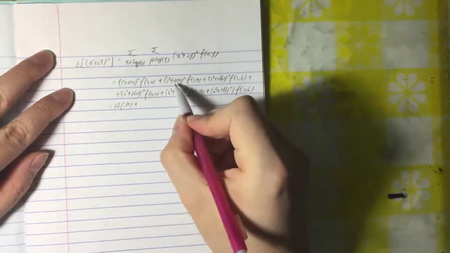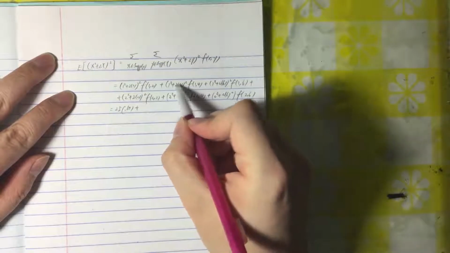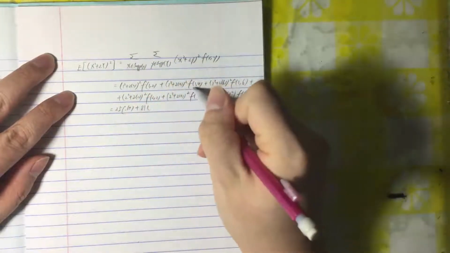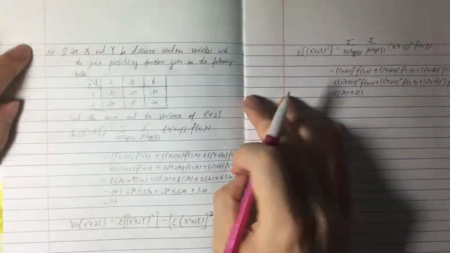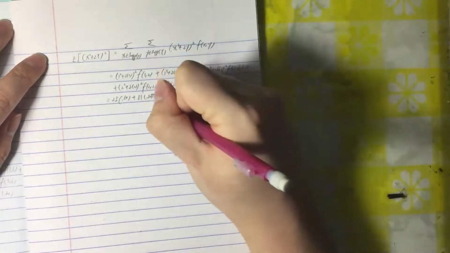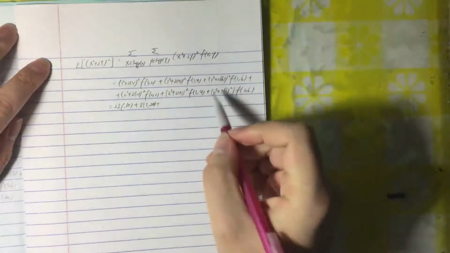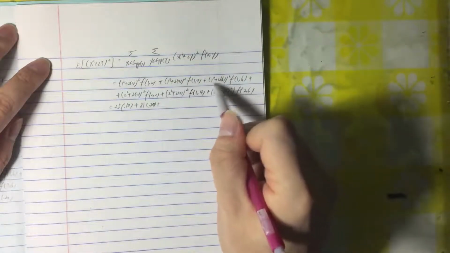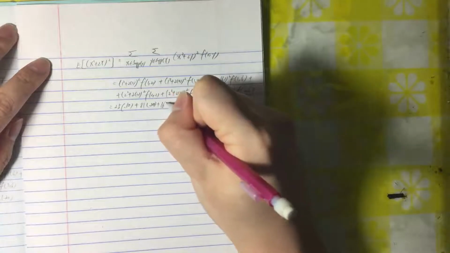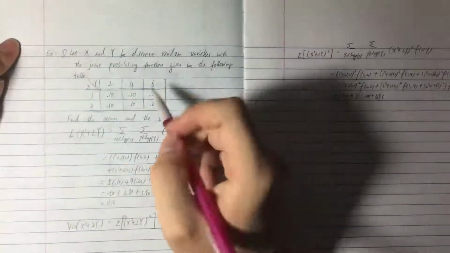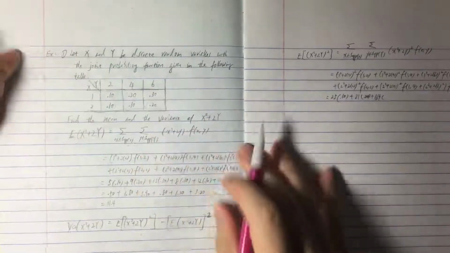Next, 2 times 4 is 8. 8 plus 1 is 9. 9 squared is 81. 81 times f of 1 comma 4. f of 1 comma 4 is 0.20. Next, 2 times 6 is 12. 12 plus 1 is 13. 13 squared is 169. Times f of 1 comma 6. f of 1 comma 6 is 0.30.